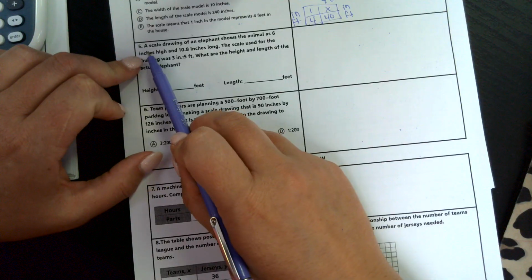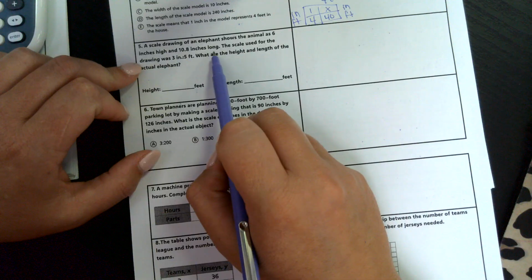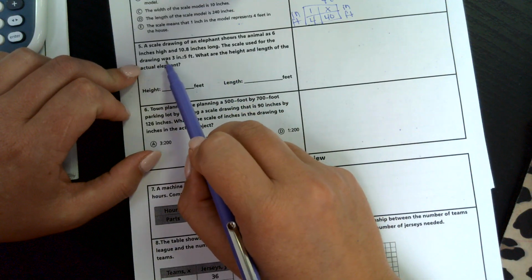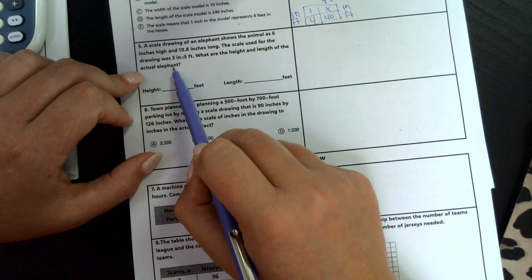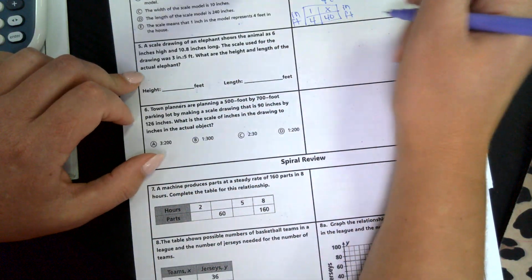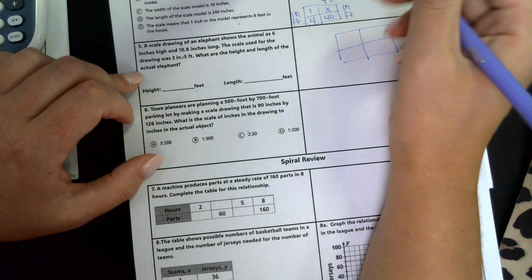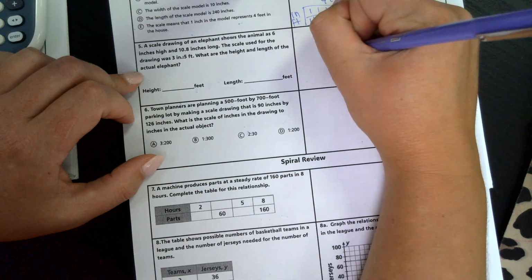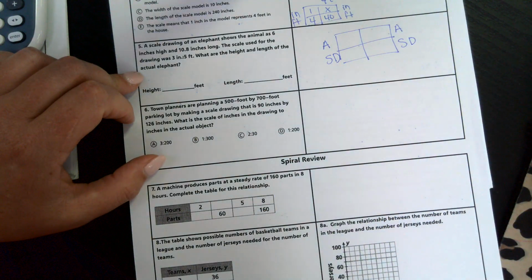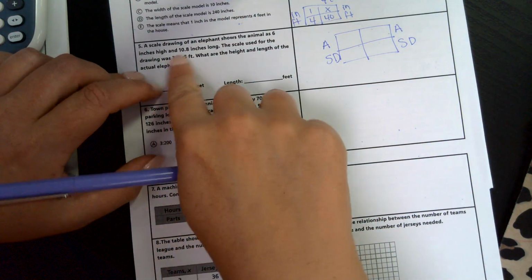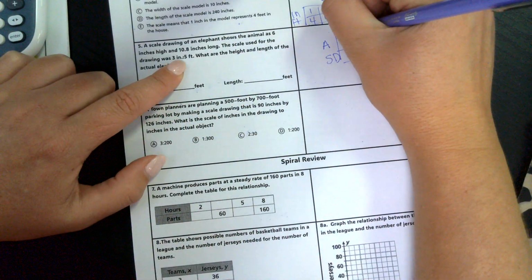Alright, number 5. A scale drawing of an elephant shows an animal as 6 inches high and 10.8 inches long. The scale used for the drawing was 3 inches to 5 feet. What are the height and length of the actual elephant? So once again, I would do a ratio box just to keep life easier, where you've got the actual over the scale drawing. I'll call it SD for scale drawing. And you have inches to feet, and we know that the actual is going to be bigger, so 5 to 3.